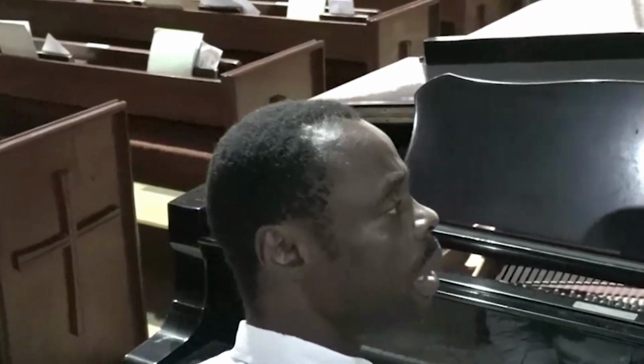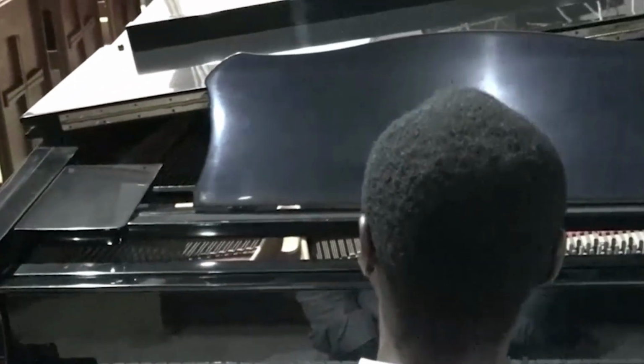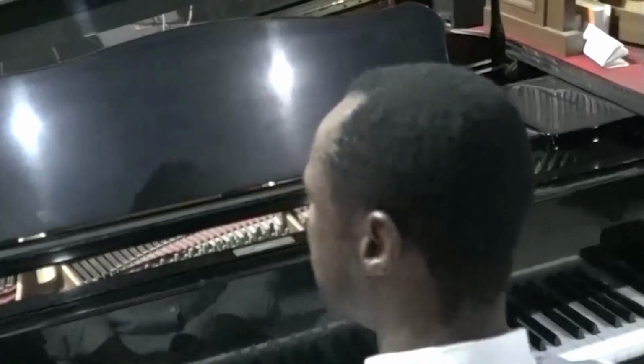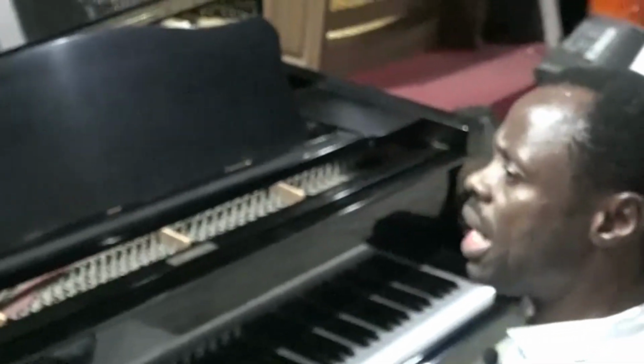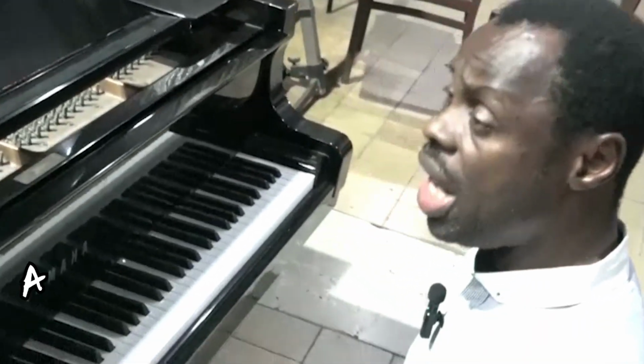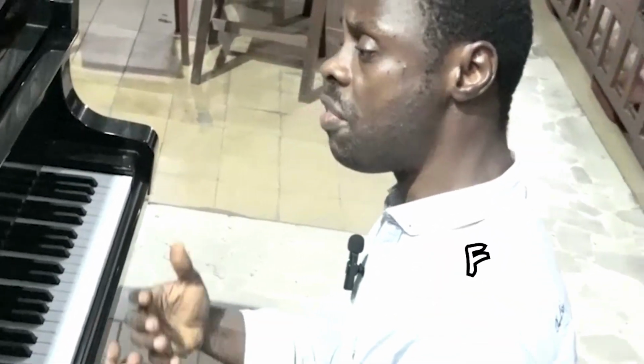So we continue. But before we go into the names of the white and perhaps the black keys, we would need to acclimatize ourselves with the musical alphabet. In music, we make use of the first 7 capital letters of the alphabet, which are A, B, C, D, E, F, and G. So those are basically the 7 musical alphabets we have in music.